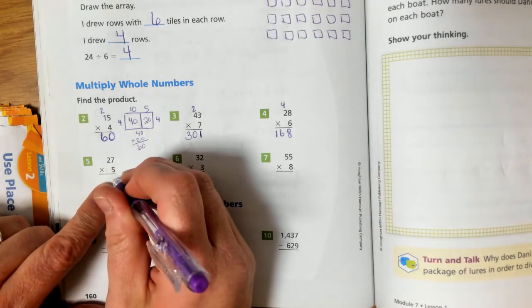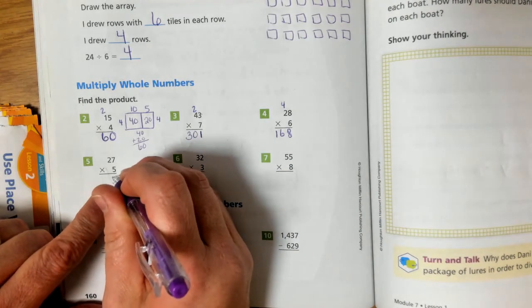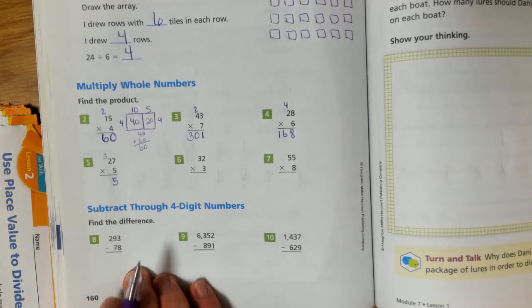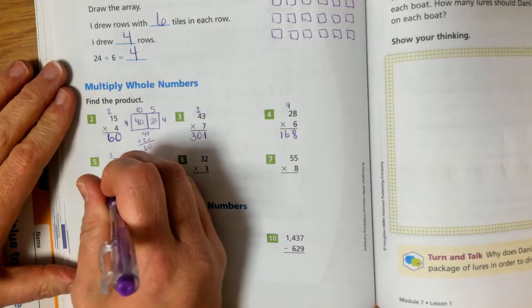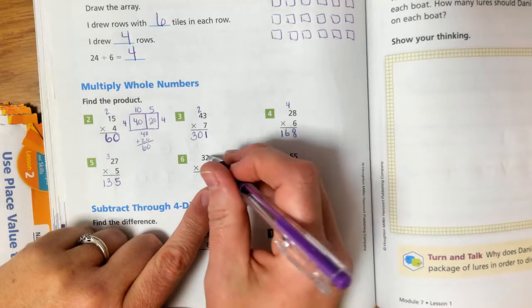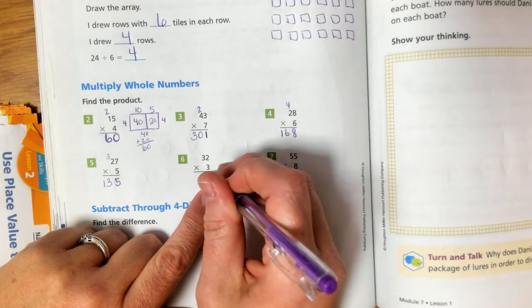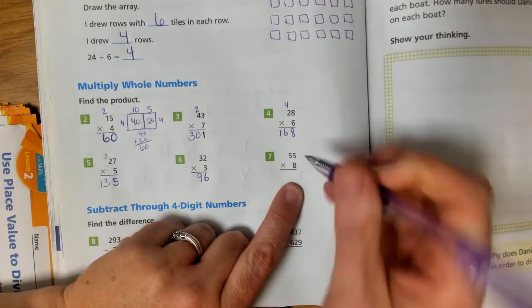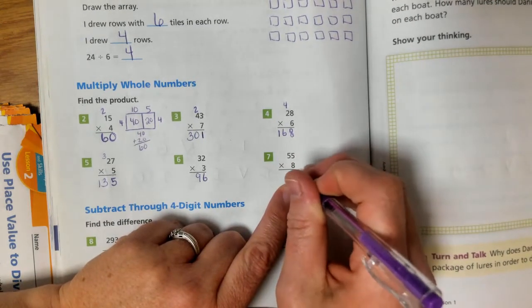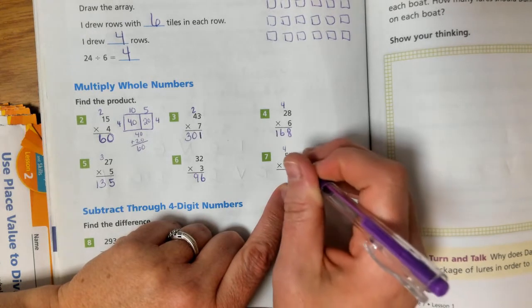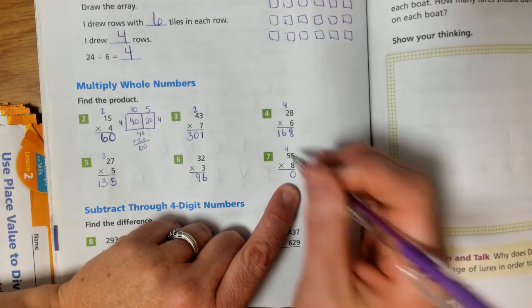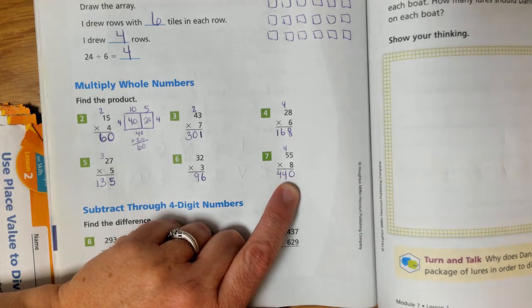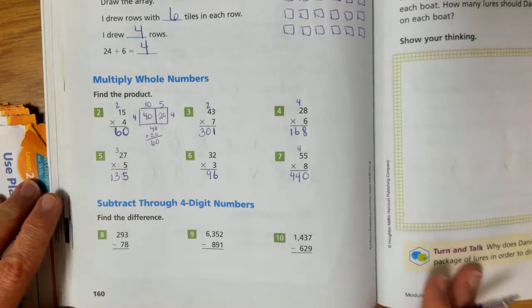7 times 5 is 35. I regroup my 3. 2 times 5 is 10, plus 3 is 13. 2 times 3 is 6. I don't have to regroup anything. And then 3 times 3 is 9. 5 times 8 is 40. Regroup my 4. 5 times 8 is 40, but then I have to add my 4, so it would be 44. And now I'm going to subtract.